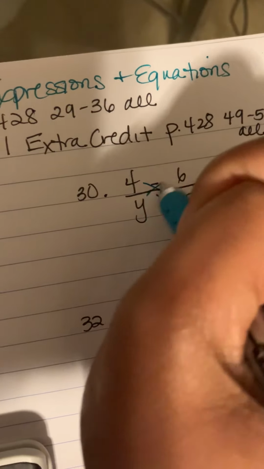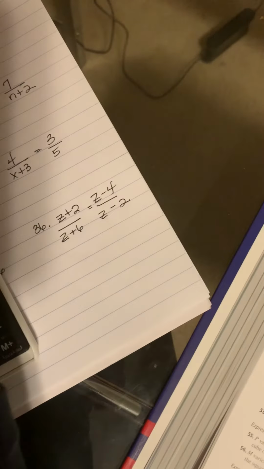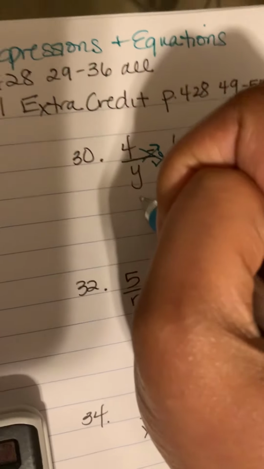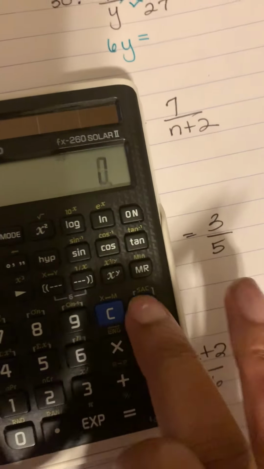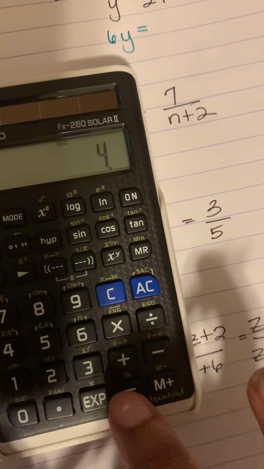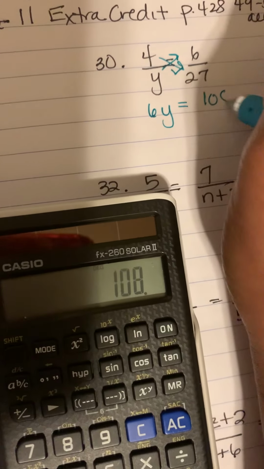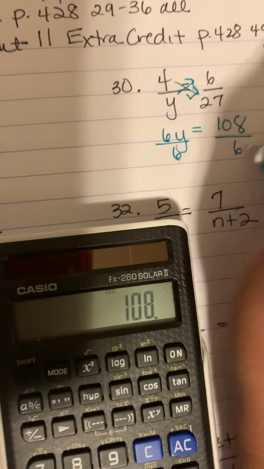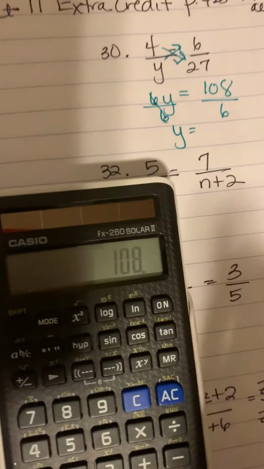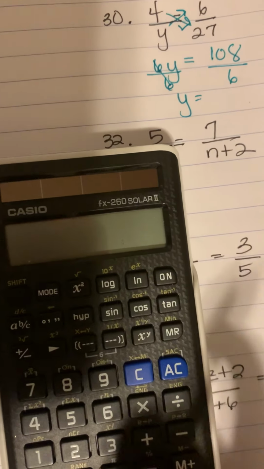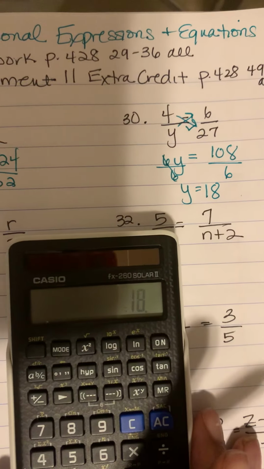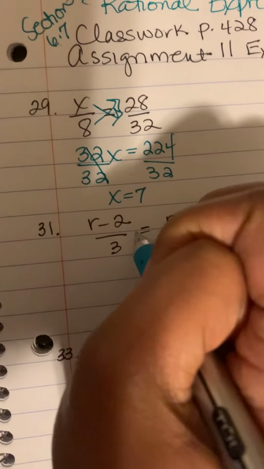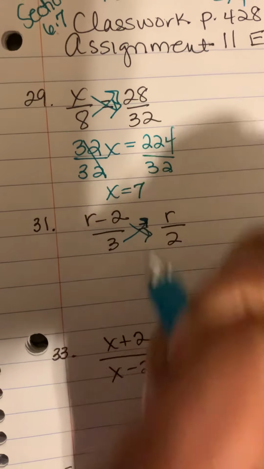I want to cross multiply here. 6 times y is 6y. 27 times 4 equals 108. Divide both sides by 6. Y equals 18. Okay, this is a short lesson, but cross multiplication is necessary.